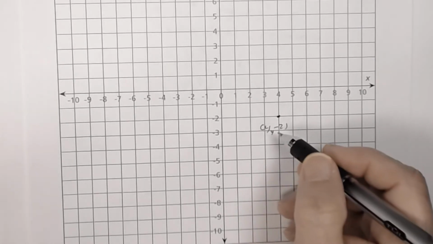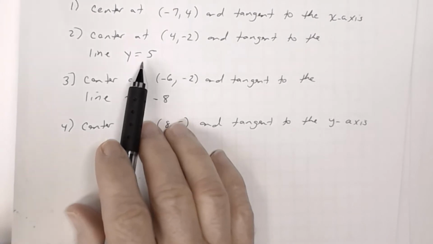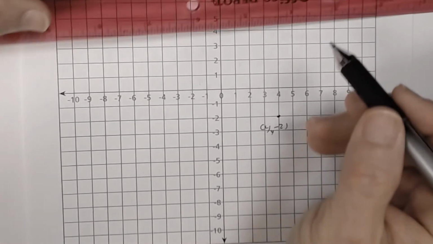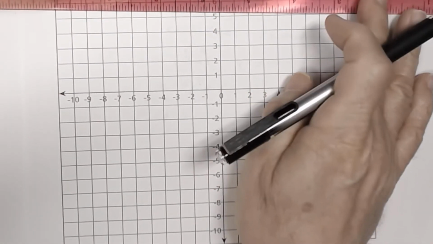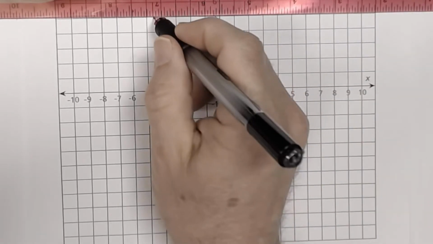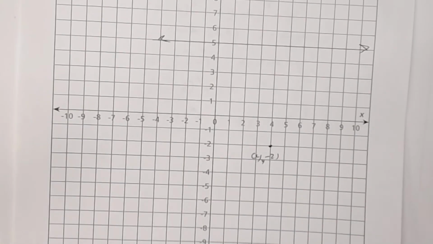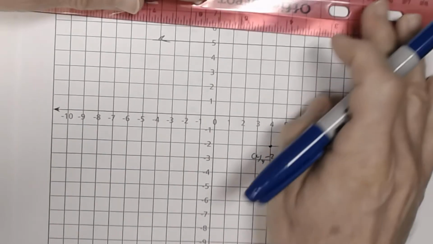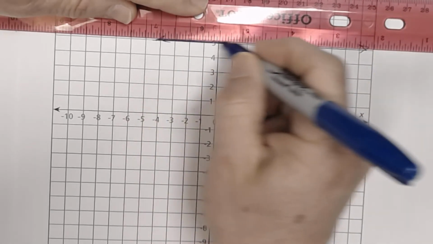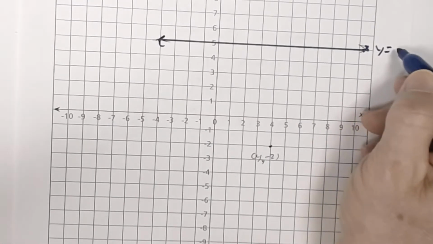And it's tangent to the line y equals 5. Remember, y equals 5 is a horizontal line. So let's draw this horizontal line. If I draw y equals 5, that's this right here. Let me make it a little bit darker. So that's the line y equals 5.